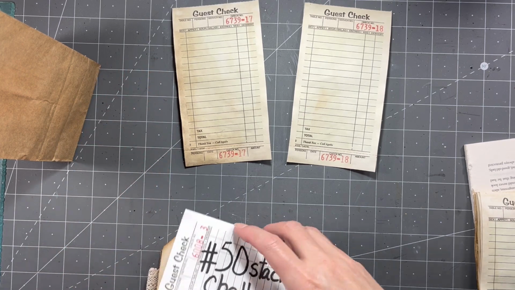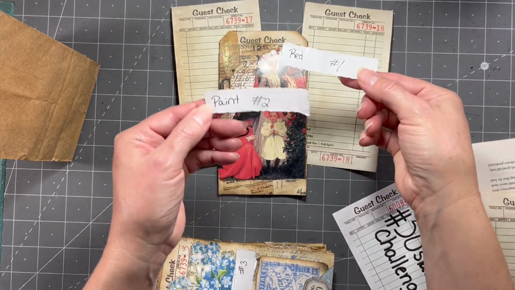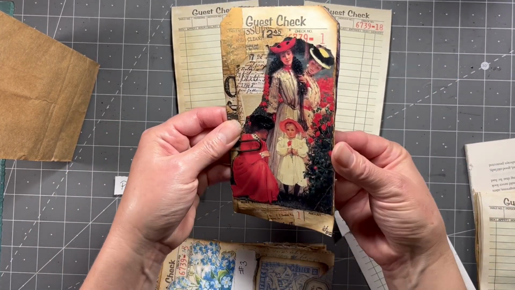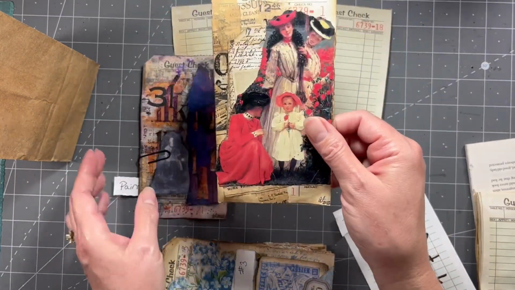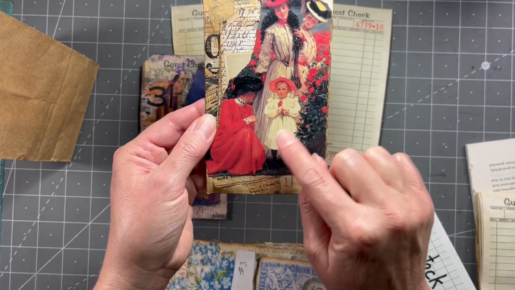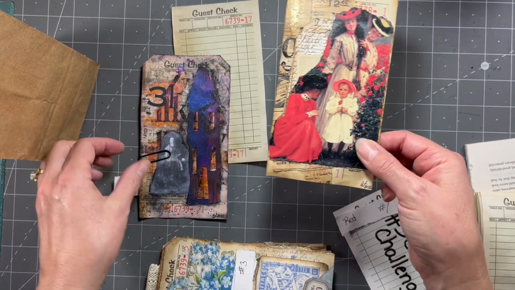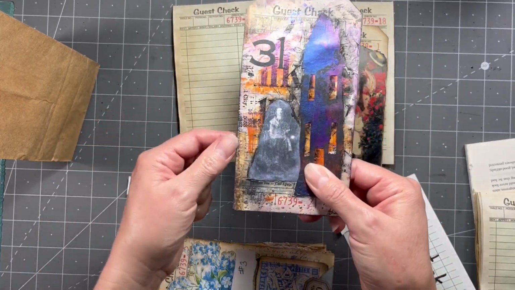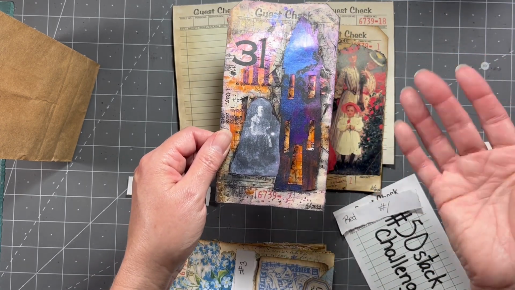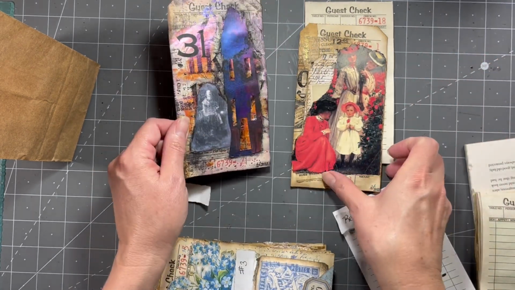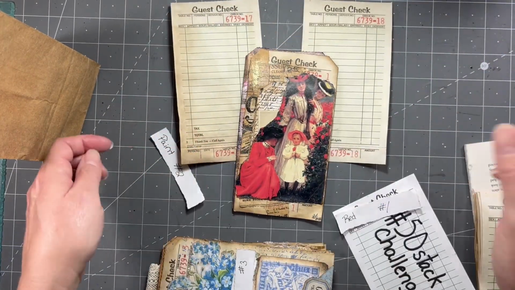So for example, just real quick, number 1 was red and number 2 was paint. For red, I used this image that I took out of a book with these ladies. This lady's dressed in red. They all have bits of red and then the red flowers. So that was my red. Then for paint, I used iridescent paint from Arteza to do a spooky Halloween image. But I used paint.